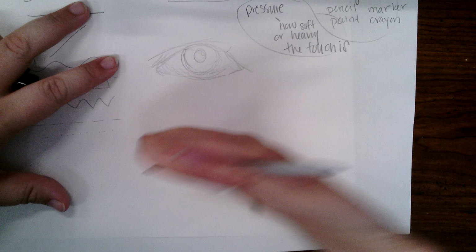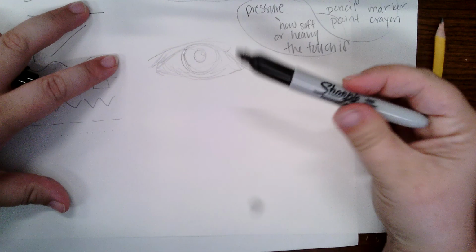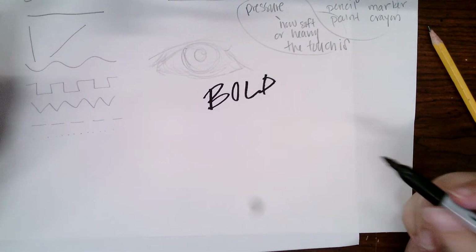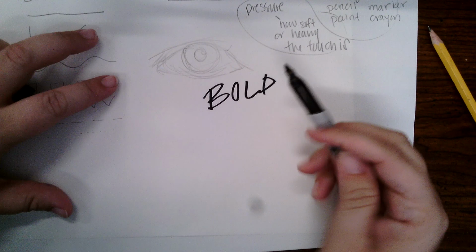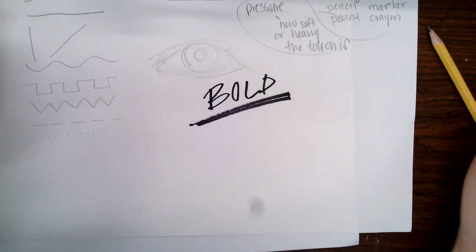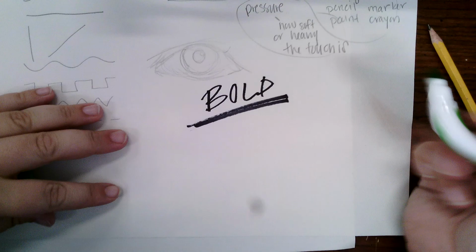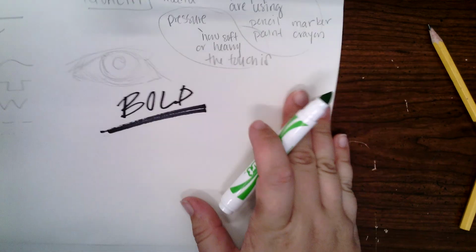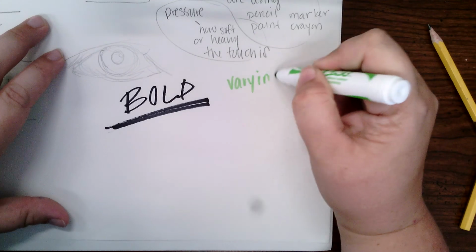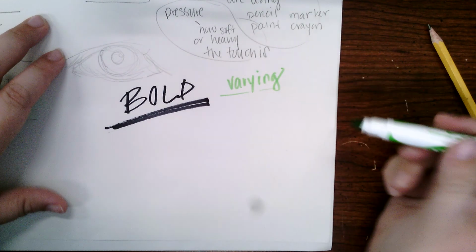Now, if you are making a poster and you just want to be bold, okay, so you can have Sharpie or a permanent marker or just a regular marker. Okay, so there's bold line quality. So that kind of means that you have boom boom. It is what it is. Okay, then varying. I write that because the line's going to vary as it goes.